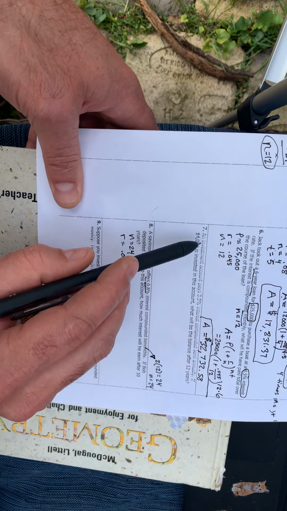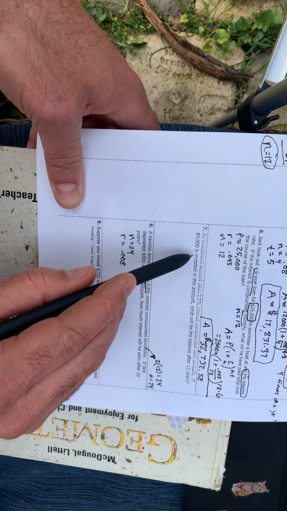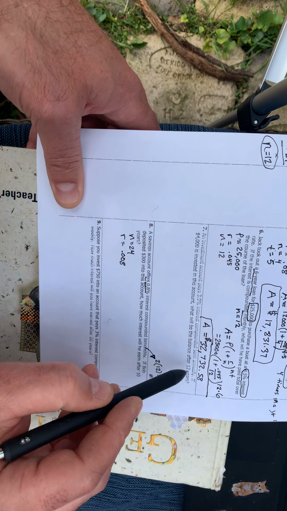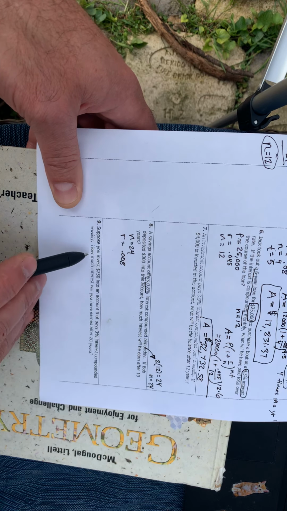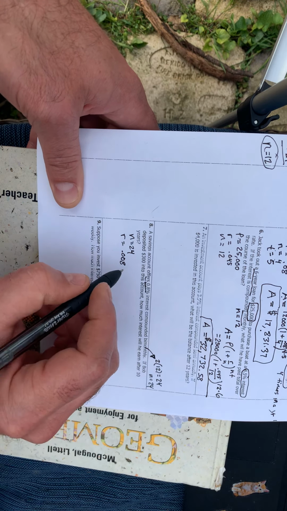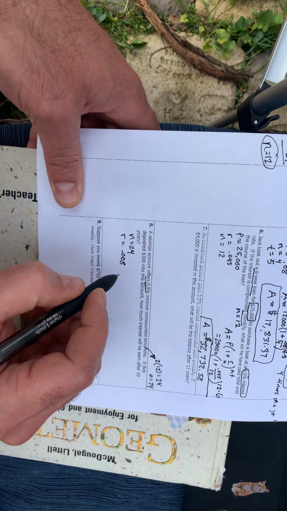Some problems are like that, but let's see. Annually, what will be the... Yeah, maybe none of these problems are like that. Suppose an investment account compounded weekly. How much will he earn after... Yeah, never mind. So anyways, this problem's a little different, so let's do it.